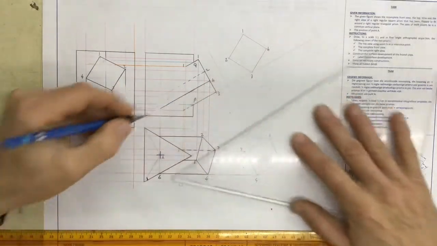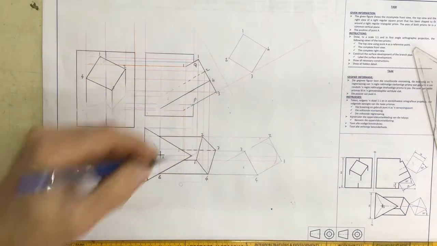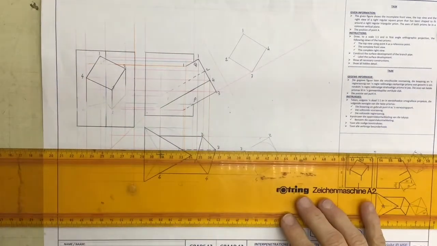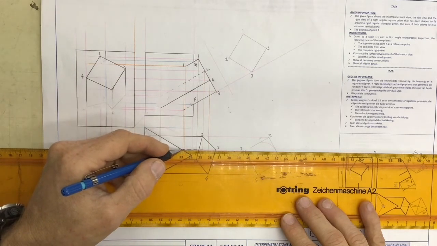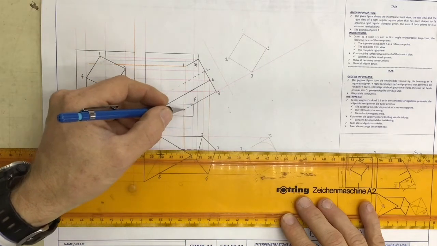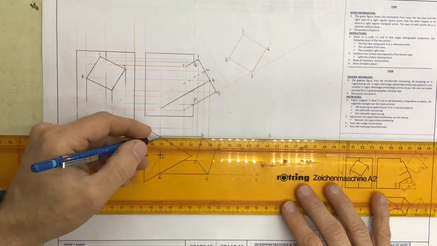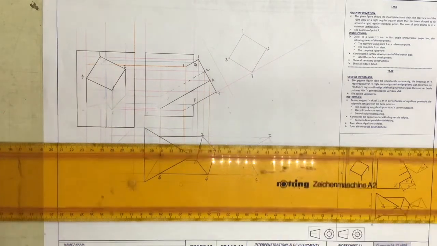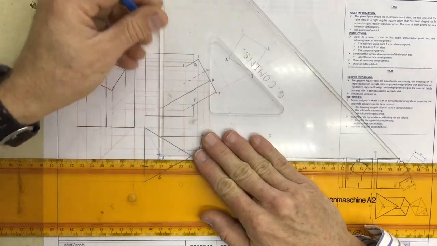There we go. I can see that line in dark straight away. 3, let's have a look at 3. 3 comes along here. It is behind the triangle over there. So I can take that out and you can see I've drawn some hidden detail going down there. 2 is right behind this thing as well. So I take that out. Make sure that you note where it actually intersects over there. It's not exactly on the same line as 4.